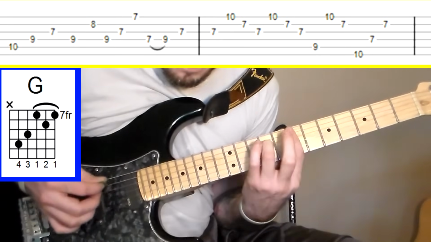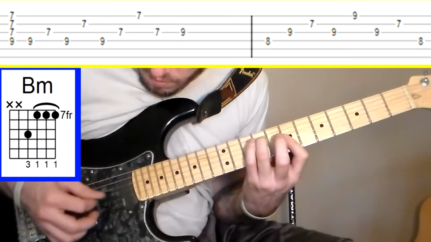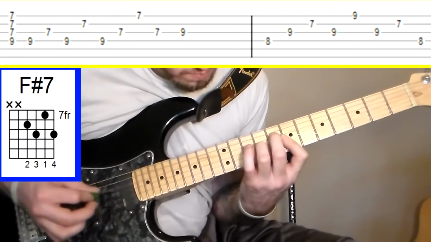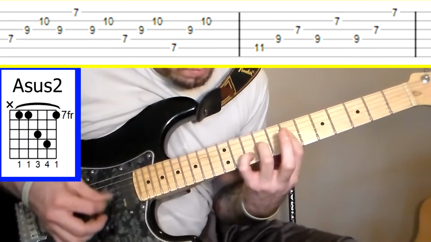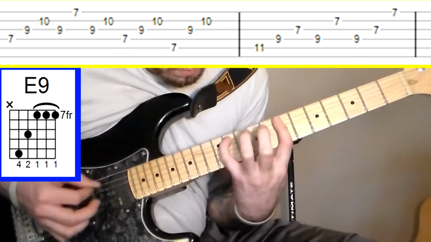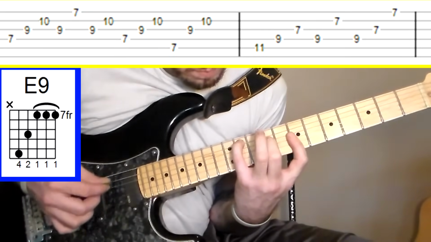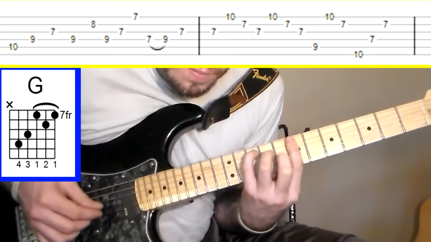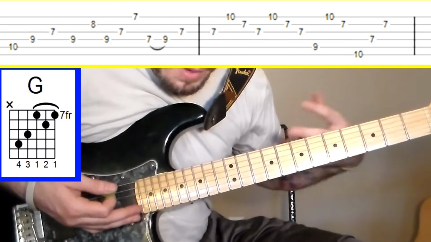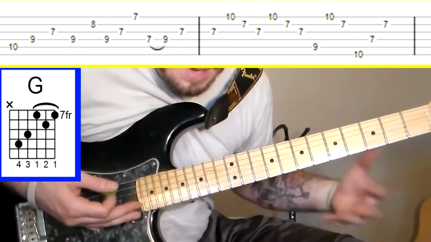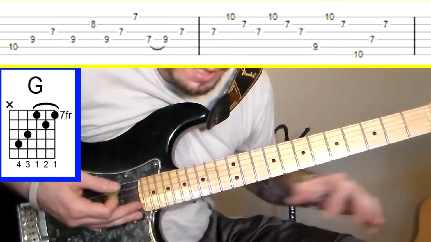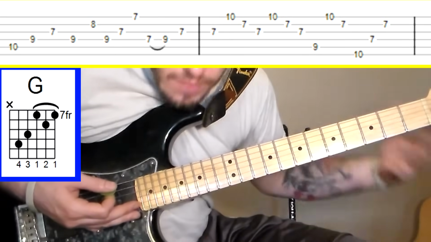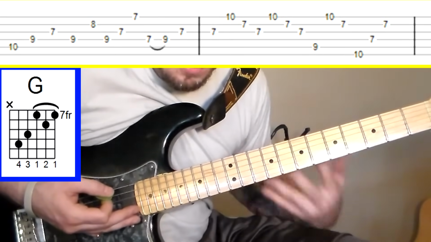Alright. So far we have. Okay, and again, forgive me if I'm not playing exactly what I show in the tabs. Of course, if you're on YouTube, you don't see the tabs on the screen, but if you're watching this from my website, if I'm not playing exactly what you see on the tabs, this is just kind of my interpretation of what I hear in the song.